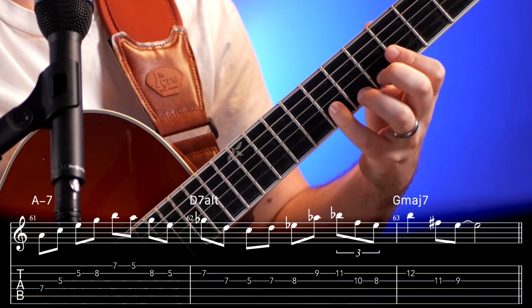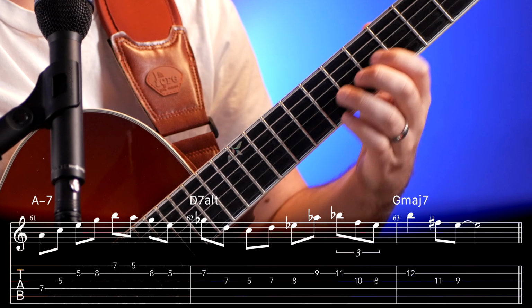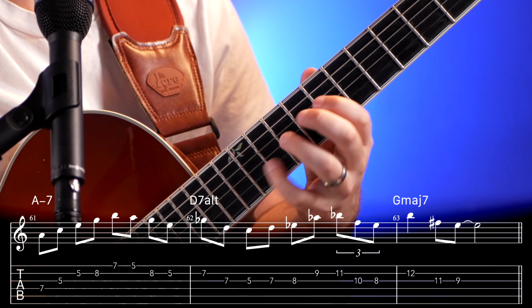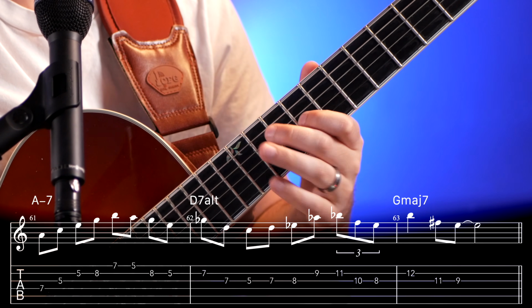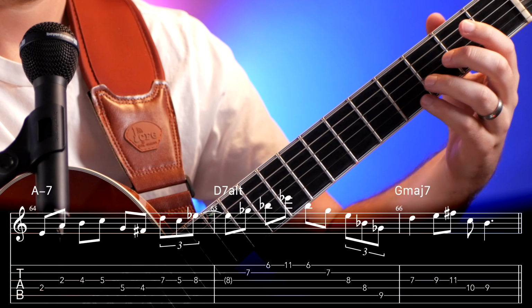The next step using this would be to incorporate your motivic ideas with other things. So for example, in our 2-5-1 chord progression, we could start out with more arpeggios and then move to the motivic ideas. Or you could also reverse it and start out with our motivic ideas and move to more arpeggio-based sounds.